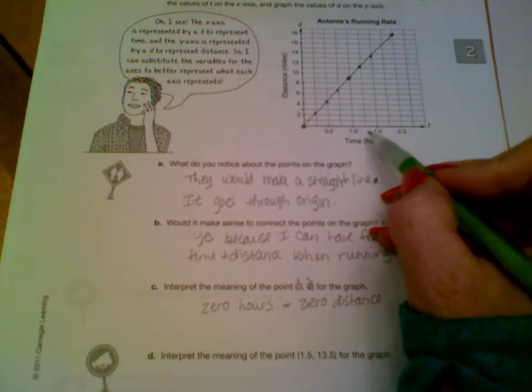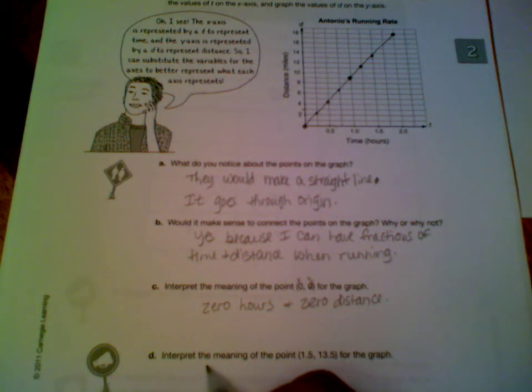So interpret the meaning of 1.5, 13.5. It means after 1.5 hours, Antonio would have run 13.5 miles. So again, I'm grabbing those labels right for my x and y axis.